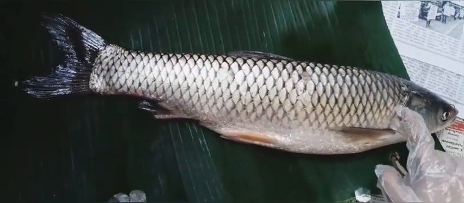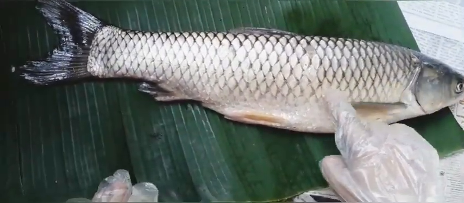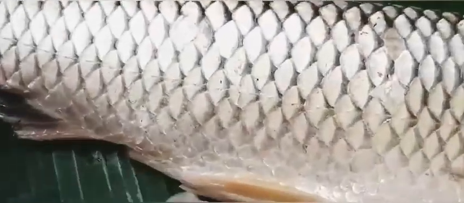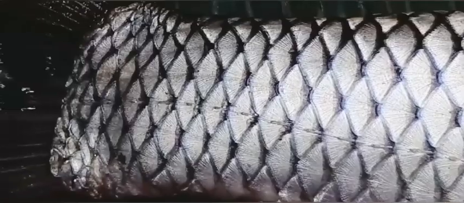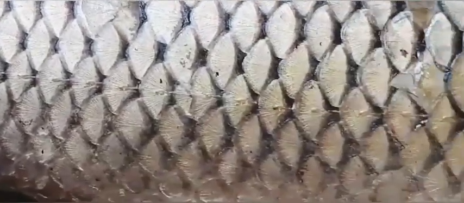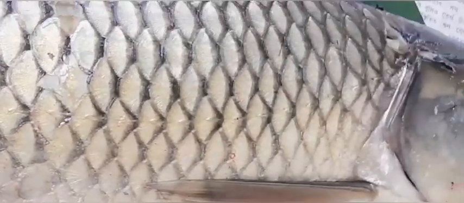Now if we look at the fish again and notice it, we can see that there is a line on the body of the fish. I am zooming in so that you can see. This is the line, and it is known as the lateral line, and it is very useful in fishes.